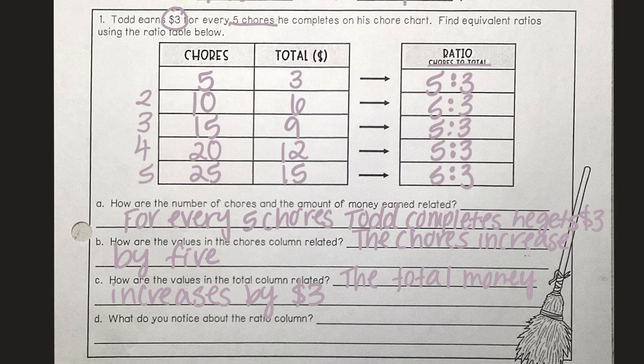And finally, question D, what do you notice about the ratio column? All the ratios will simplify to 5 chores for every $3, as the ratios are equivalent. So go ahead and write all the ratios simplify to 5 chores to $3. That ratio never changes. All of our ratios are equivalent. So all we did was scale up from our original 5 to 3 ratio.